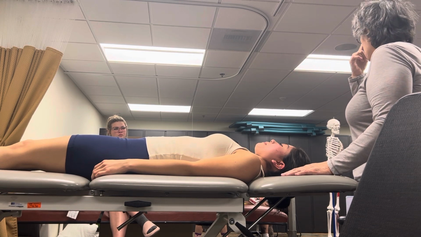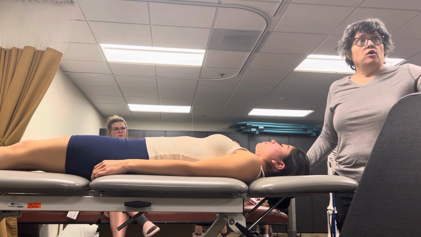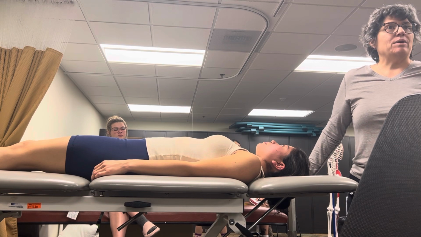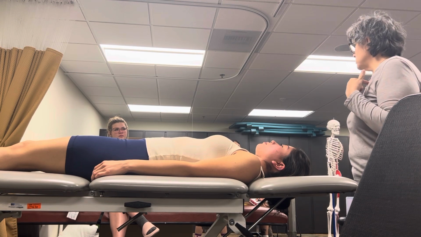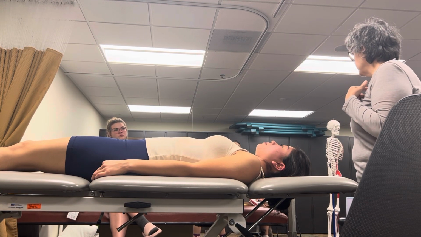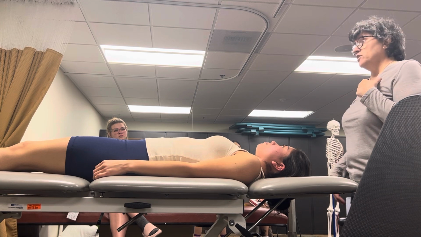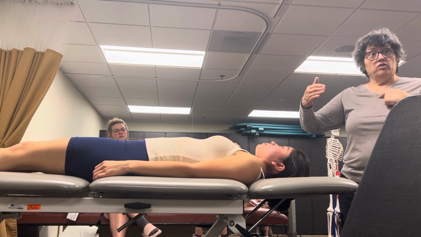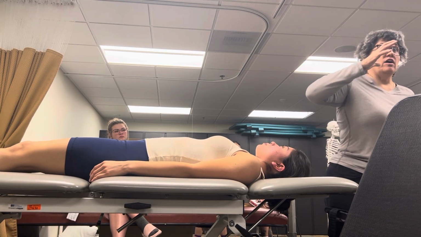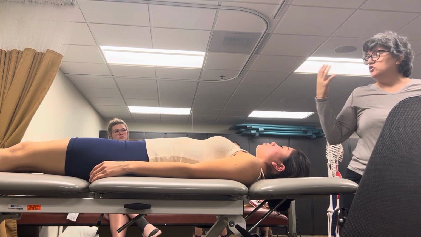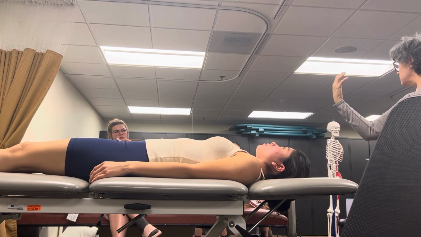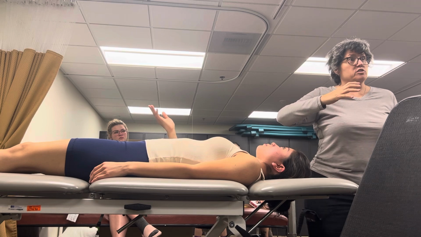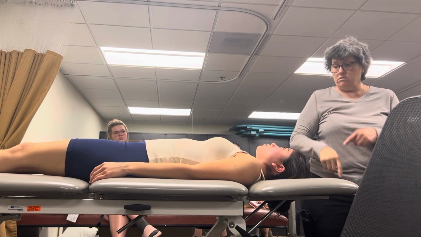Okay, so if I were to ask you, what direction of resistance am I giving? What is the direction of my resistance? Inferior. I would say posterior. So it would be superior, because it's kind of up and over. Okay, so superior, posterior, make better sense? Because posterior just means that way.